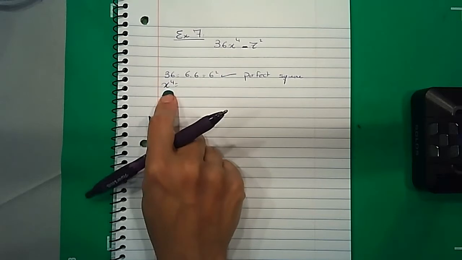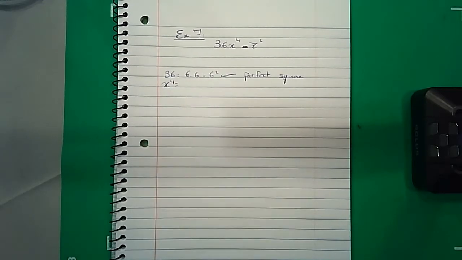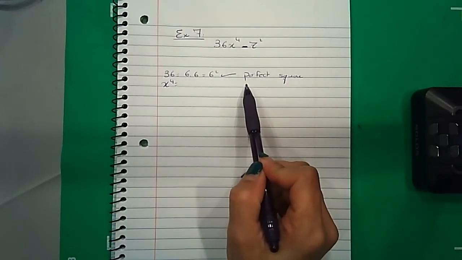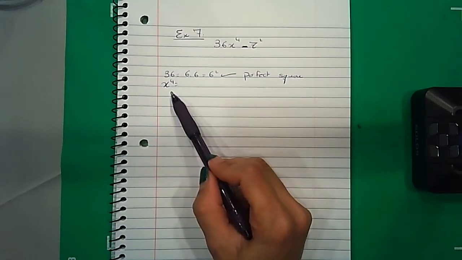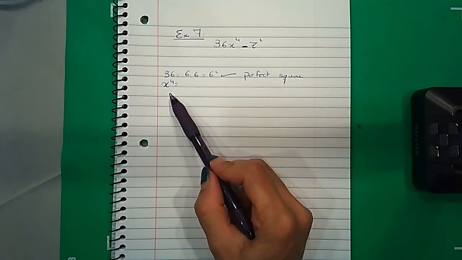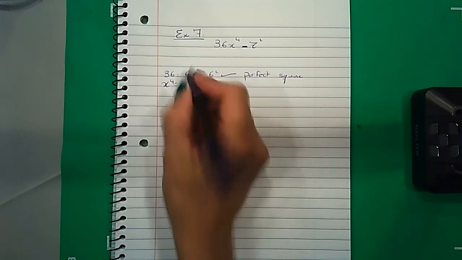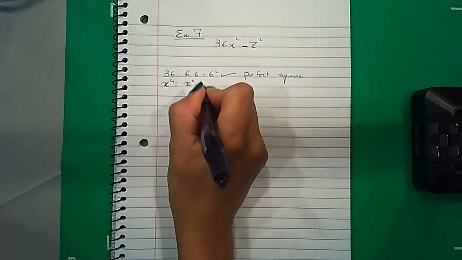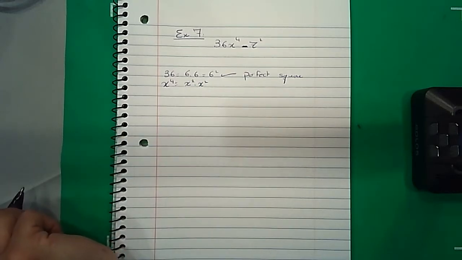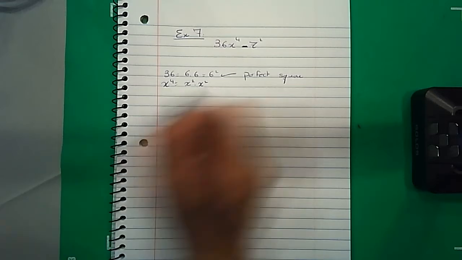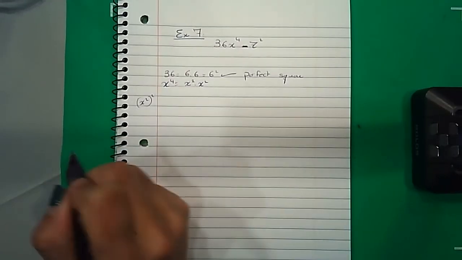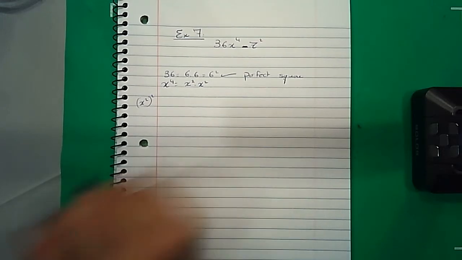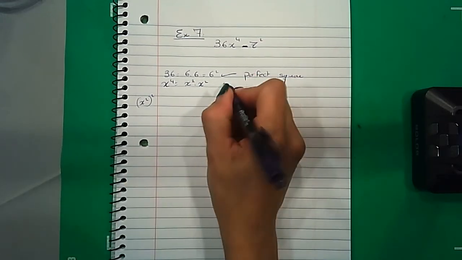I want to make this into a square because, as you know, we are talking about perfect squares, right? So what do you think x to the 4th power is going to be? x squared times x squared. So x squared times x squared, right? Can you do x squared, squared? Is that a thing? You mean x squared all squared? Yeah, that is a term. So that is a perfect square.